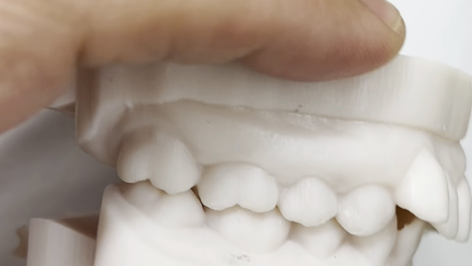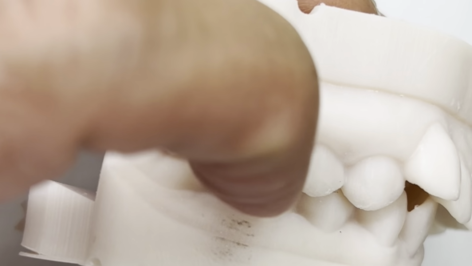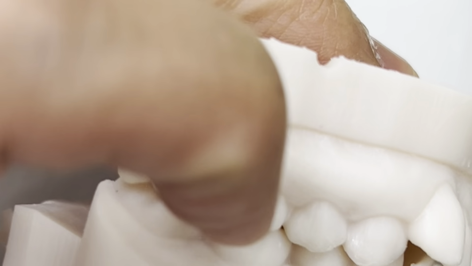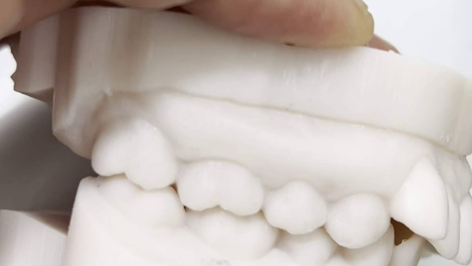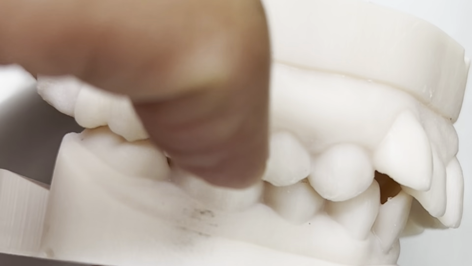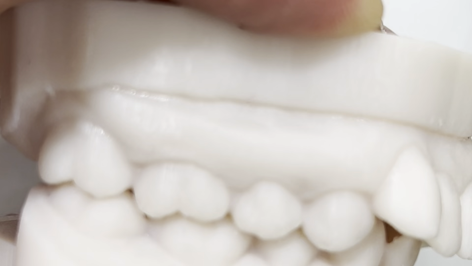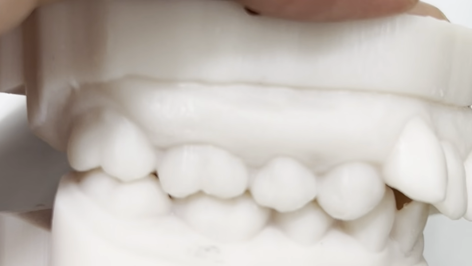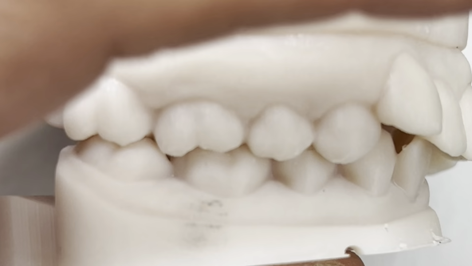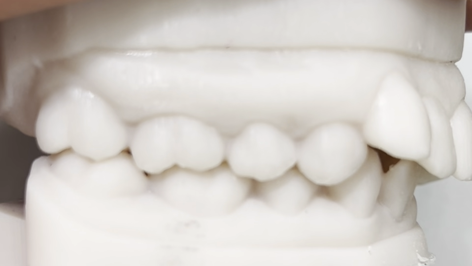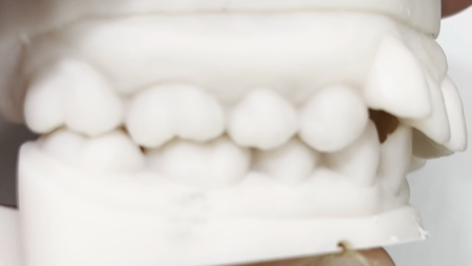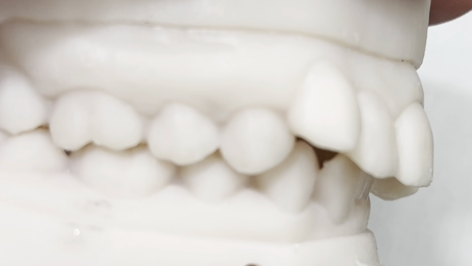What you're looking at is a class 1 molar relationship. The buccal cusp of the upper first molar articulates with the buccal groove of the first mandibular molar. So that's class 1 molar. That's good. But the anterior has a class 2 canine relationship, and the reason for it is something we're going to need to investigate.